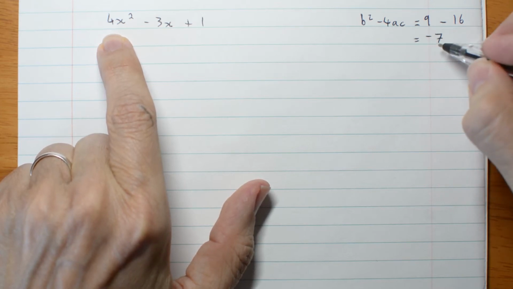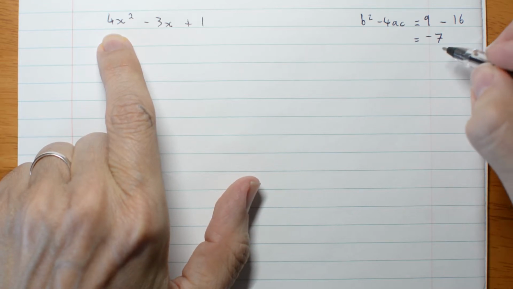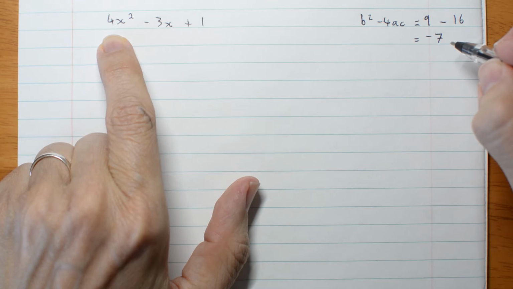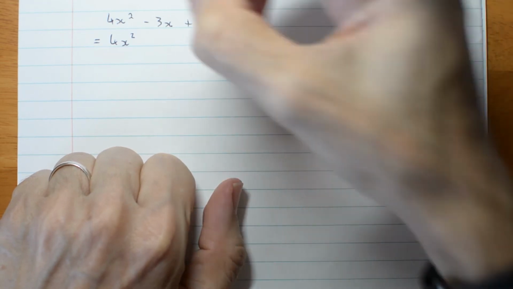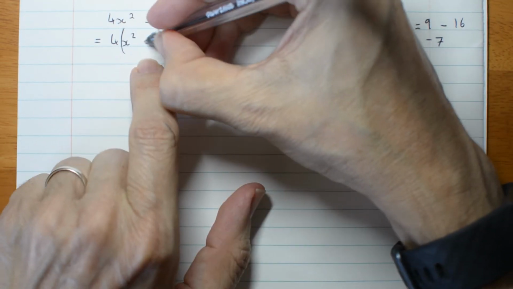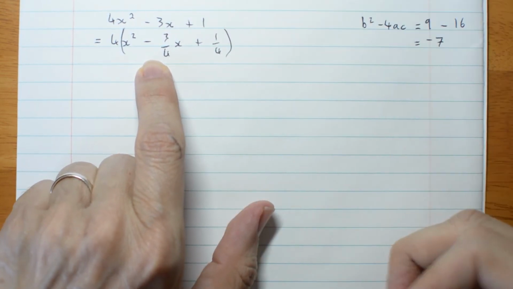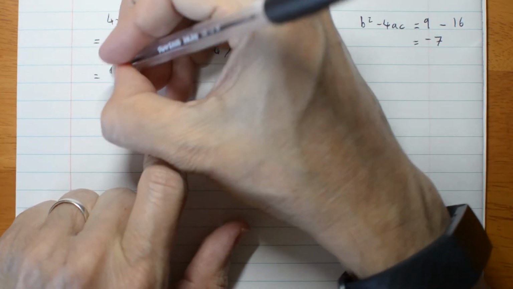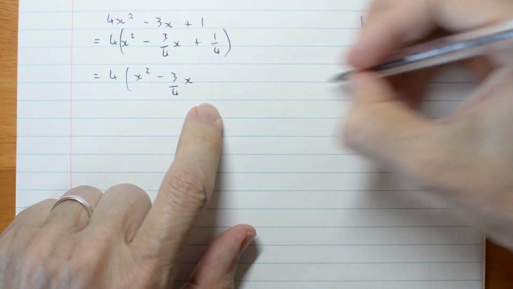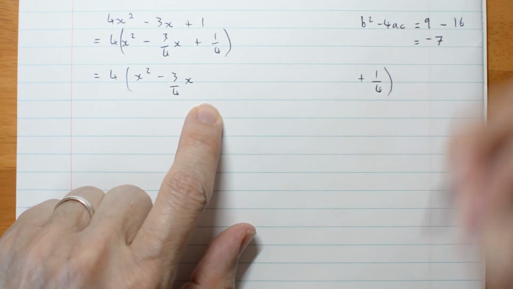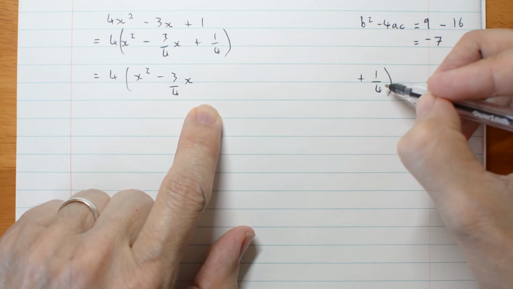Negative 7, so it is negative. If the discriminant is negative, well, it's not a perfect square, but the technique is going to be the same. I'm going to complete the square. Let me show you. 4x squared, completing the square, non-monic, take the 4 out first. 4 times x squared minus 3/4 x plus 1/4. Now, x squared minus 3/4 x, leave a space, plus 1/4.